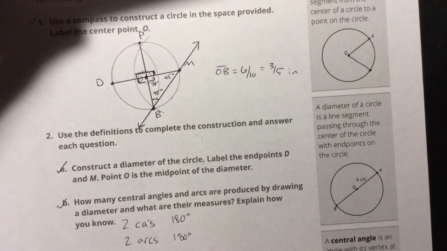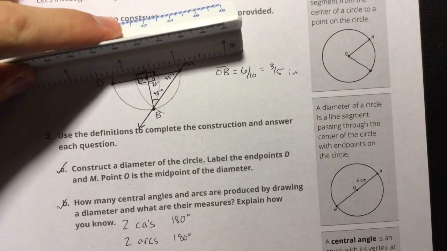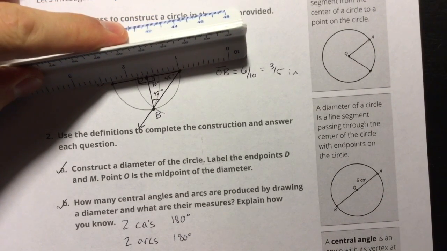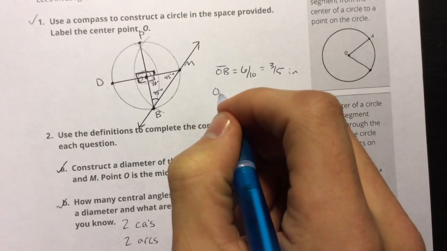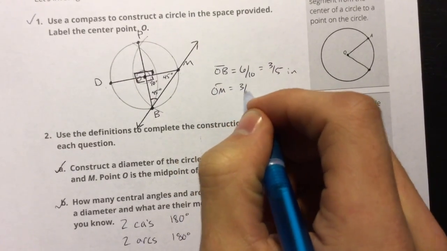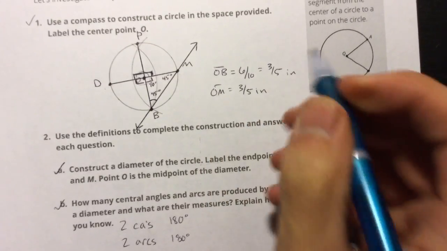I'm now going to measure, and this one's going to be the hard one because of the shadowing. You're going to kind of have to take my word on this one. This one is also 6/10, and this is OM. I'll just skip the 6/10 and say that as 3/5.